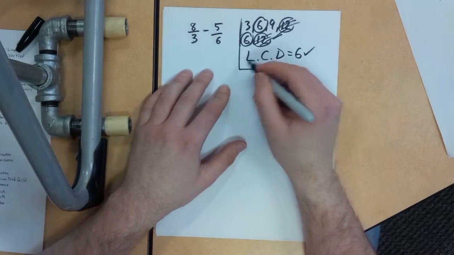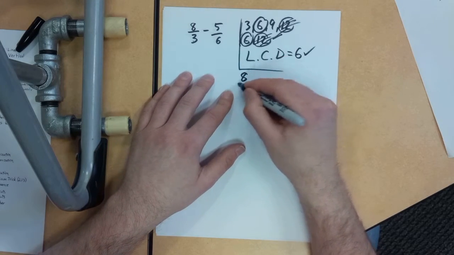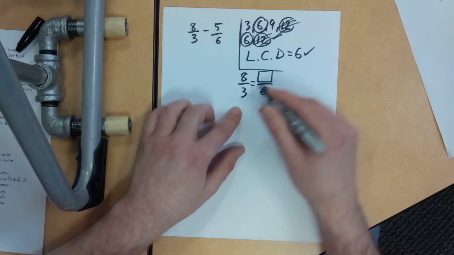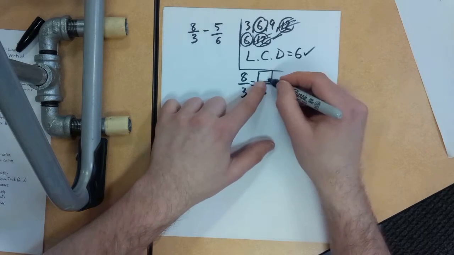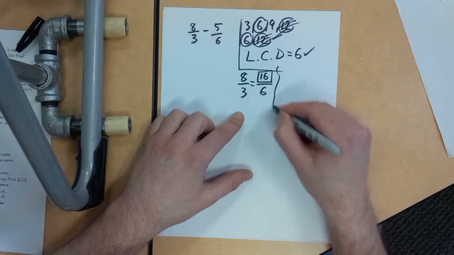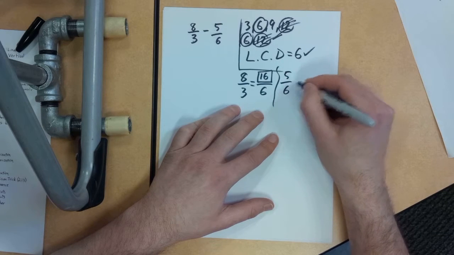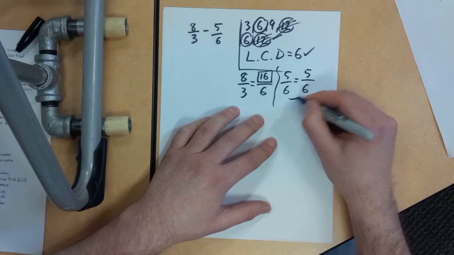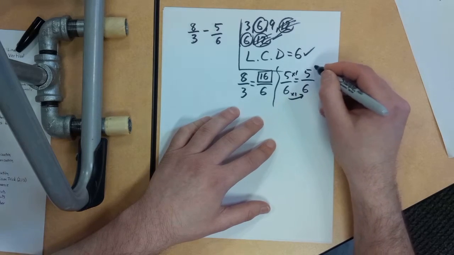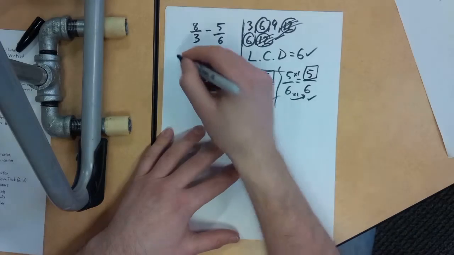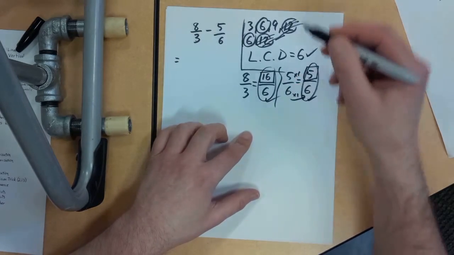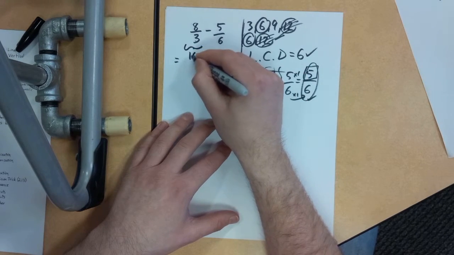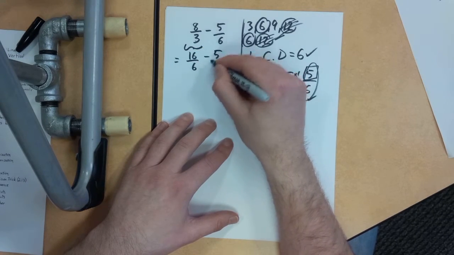Now from here on in, all we have to do is the second part of our thinking, which is rename our division statements. We have 8 over 3. That's going to be something over 6. Well, this is double of this, so this must be double of that. So that's where 16 is going to come from. And 5 over 6, well, that's already out of 6, so I don't have to do anything. I could say that I'm timesing it by 1 if you really wanted to, I suppose. Anyway, so that's my new division statements. So I'm just going to bring them down. 8 divided by 3 is really 16 divided by 6, and this here didn't change one bit.